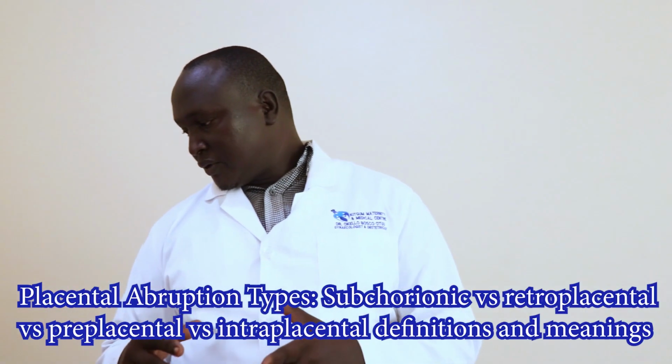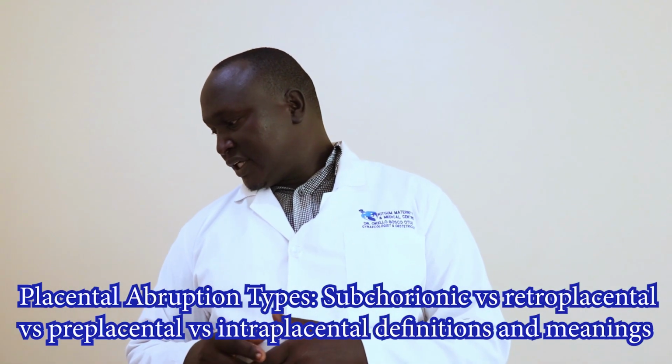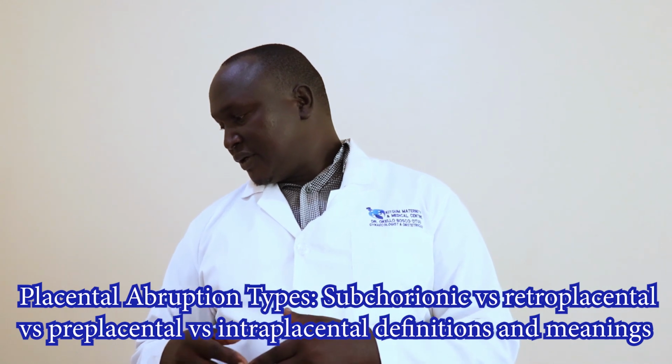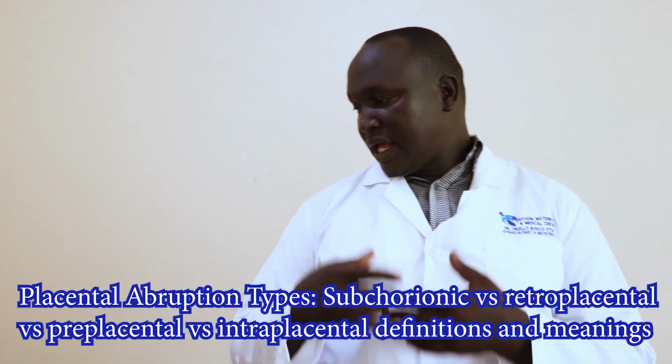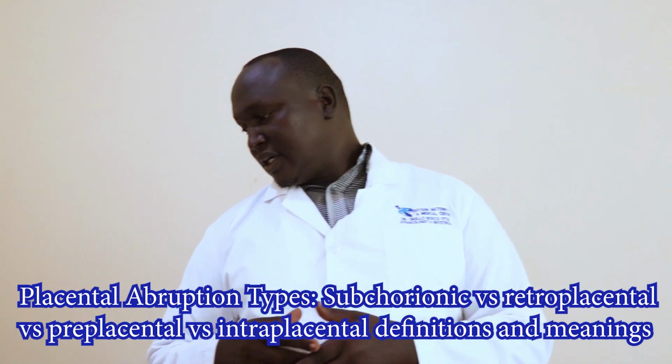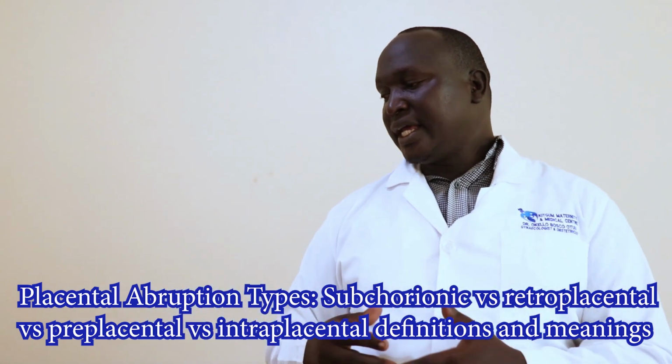The placental abruption types called subchorionic, retroplacental, preplacental, and intraplacental, their definitions and meanings have been explained above. Those are the different types. But the most common use is depending on the vaginal bleeding, where we talk about either concealed abruptio placenta or revealed abruptio placenta. That is commonly used in clinical practice.